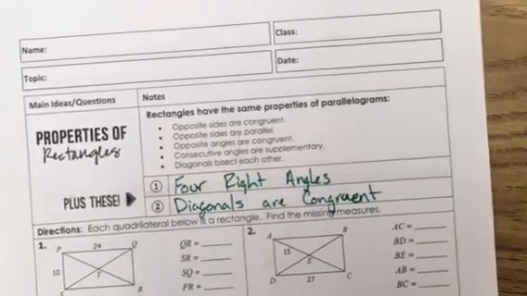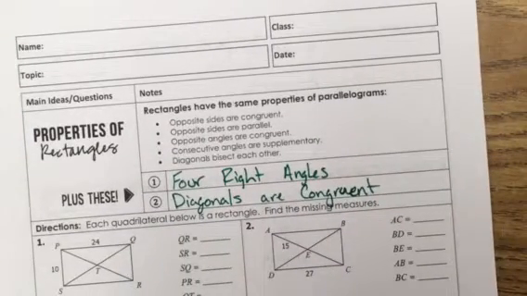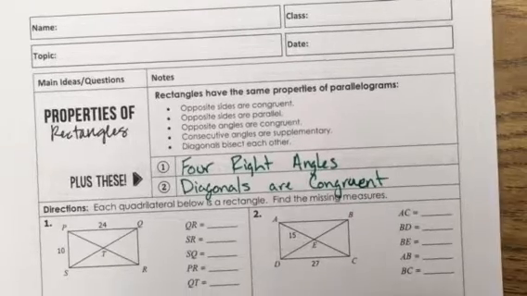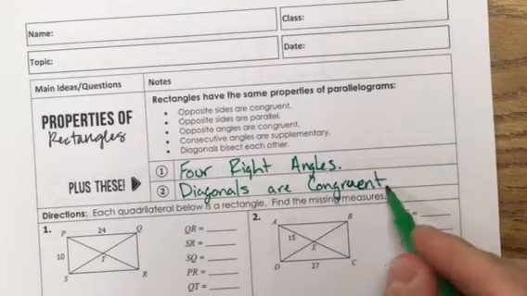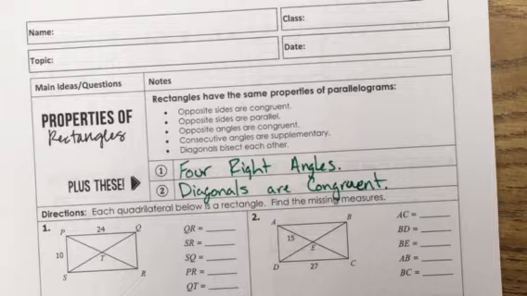Rectangles are going to follow the same properties as parallelograms. They're a special type. What that means is your first 5 properties that we've talked about with parallelograms are always going to be true for rectangles. We've added the 2 properties that 4 right angles are always going to be in my rectangle and that my diagonals are congruent for a rectangle. These are true for a rectangle, but not always true for a parallelogram.